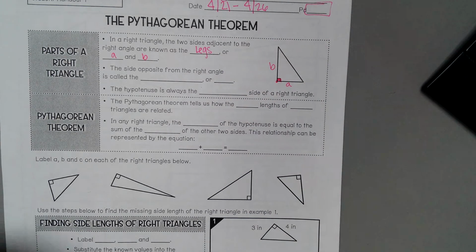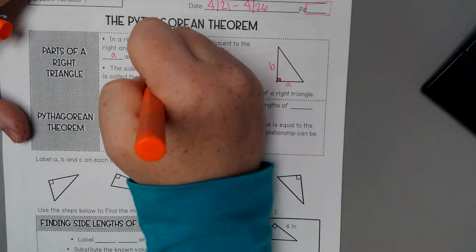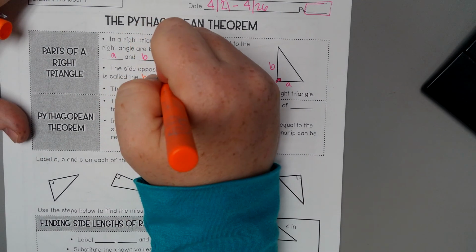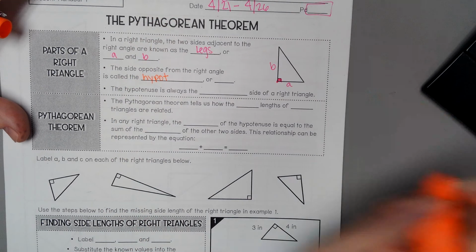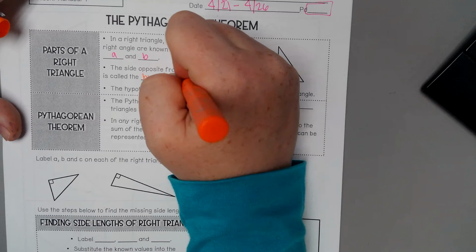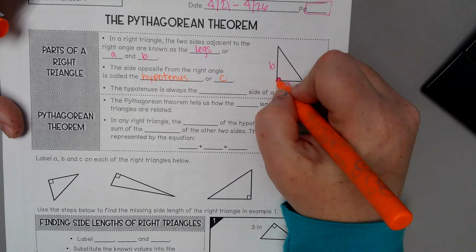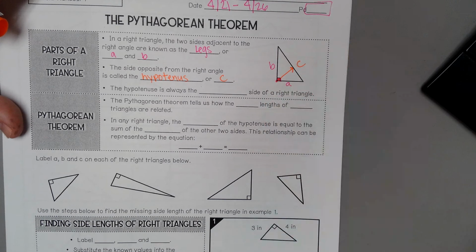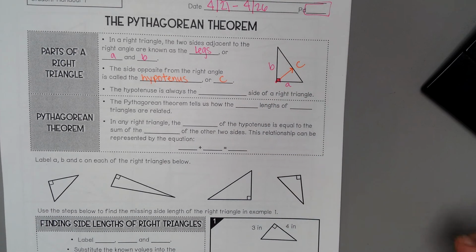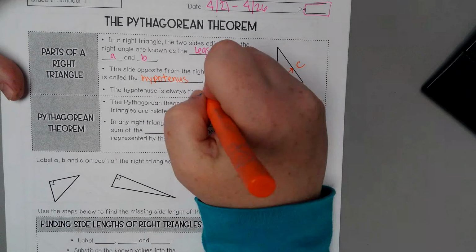The side opposite the right angle is called the hypotenuse. Sorry. And it's labeled with C. Opposite means across from. The hypotenuse is always the longest side of the right triangle.